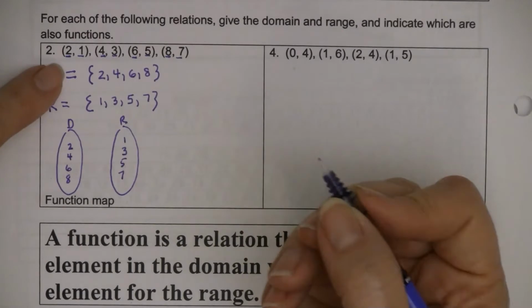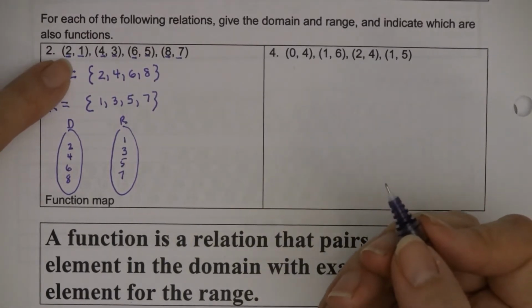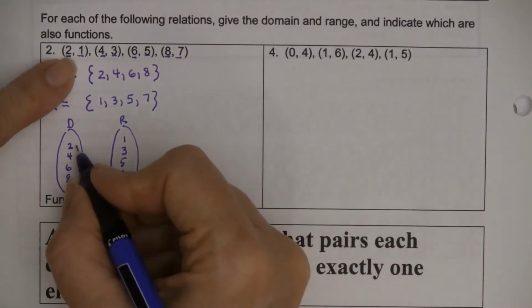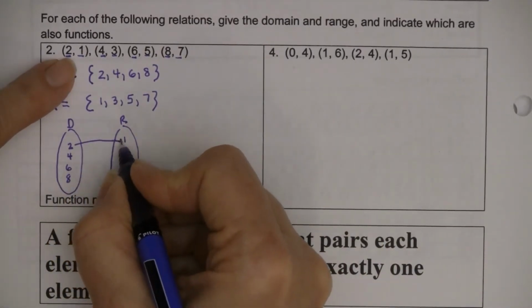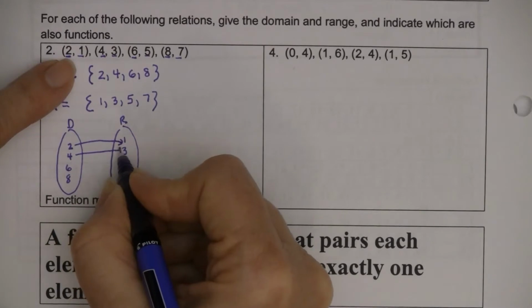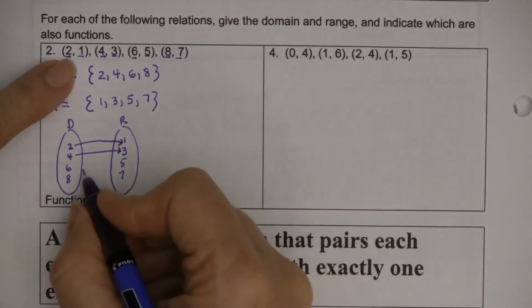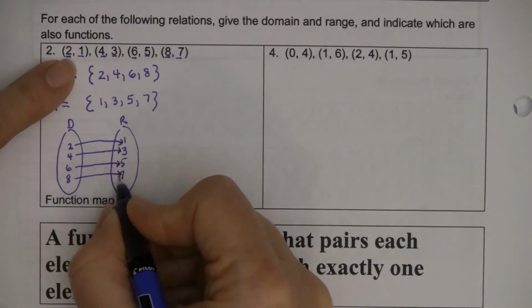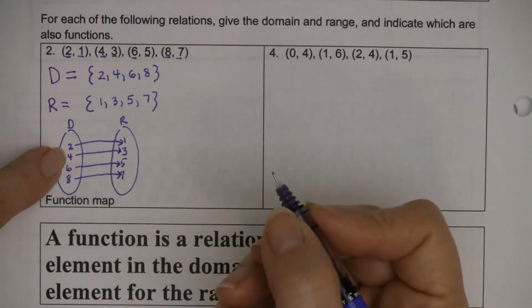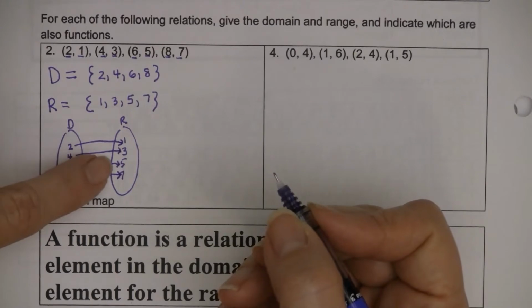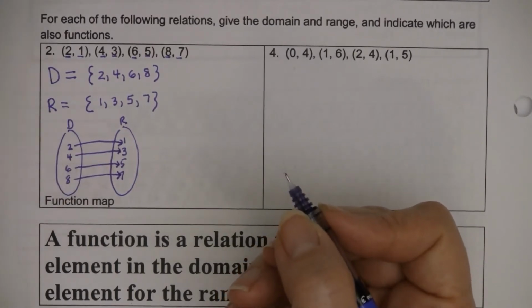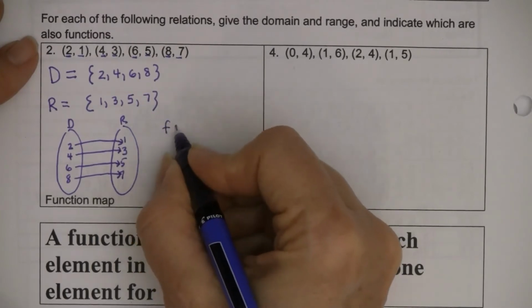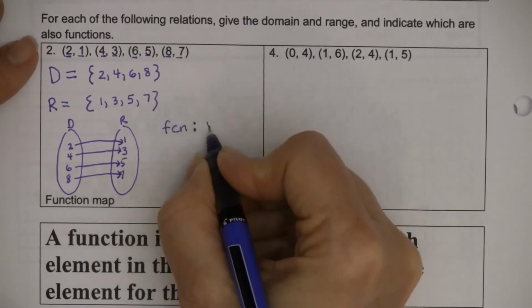And then you would draw a line for your mapping. So from the ordered pair, 2 goes to 1. So 2 maps to 1, and 4 maps to 3, and these were coincidentally all in order, but they're not on our next one. 6 maps to 5, and 8 maps to 7. And so each one of the items in the domain maps to exactly one item in the range, and that's what a function is. So in answer to their question, is it a function? The answer is yes.